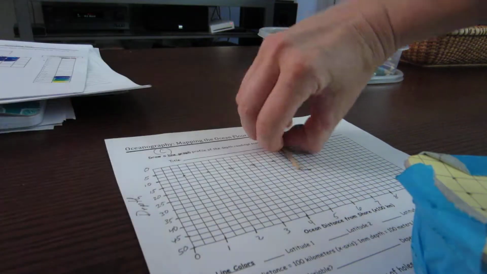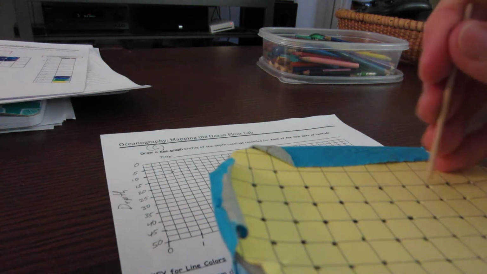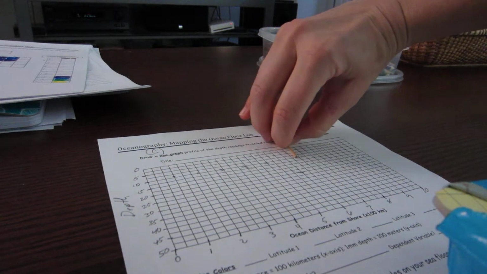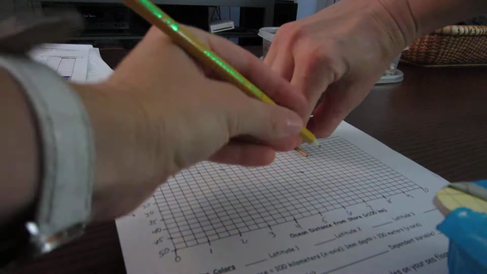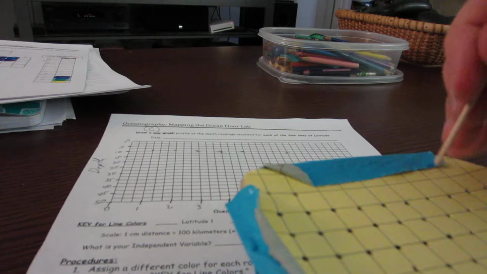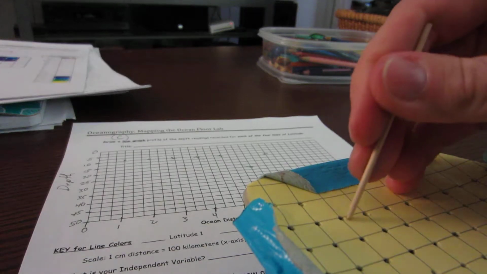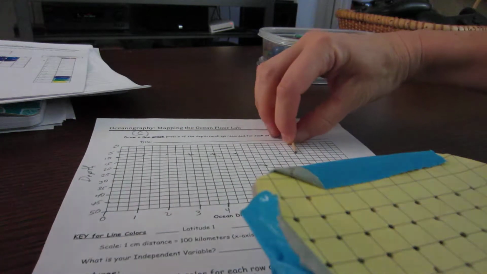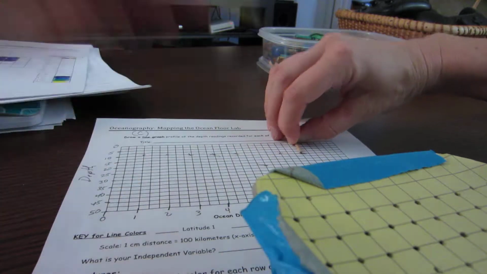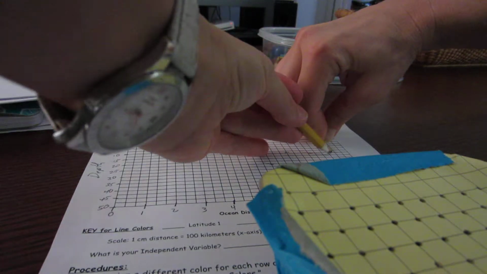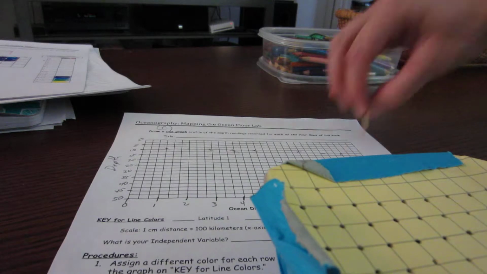All right. And then number 7. Oh, it's back up a little bit higher again. One, 2, 3, 4, 5, 6, 7, 8. Still up high. 9, still up high. And then 10, our last one, also still up high.